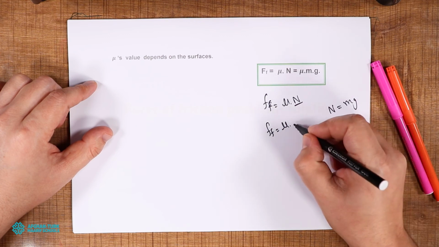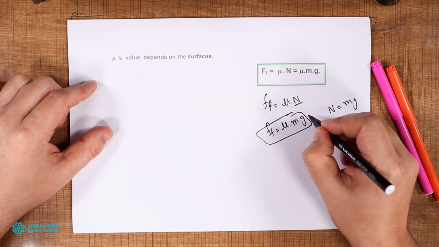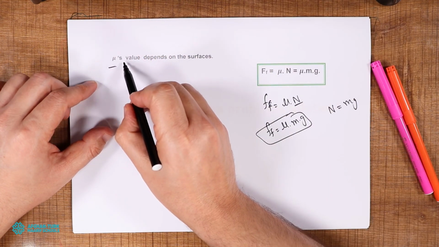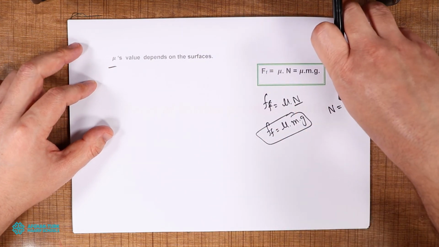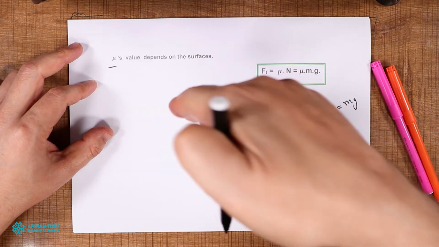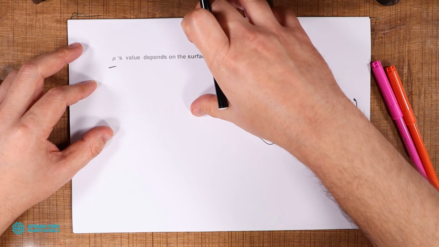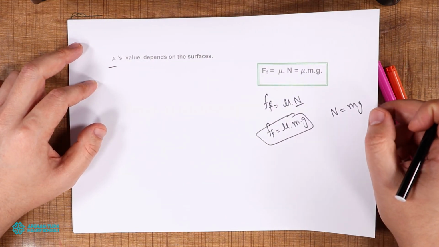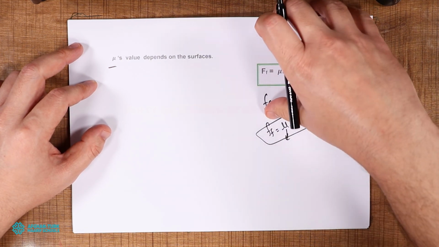Instead of N we can also use m times g, so this formula will be used to find the friction force. Let's see, the mu value depends on the surface, like what type of surface it is, wood surface, plastic surface, like this table is a wood surface. If we go down to the floor, there is the cement surface, and so on, like carpet surface. Every surface has its own mu value or coefficient of friction value.